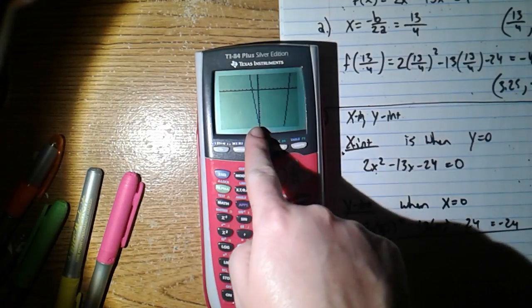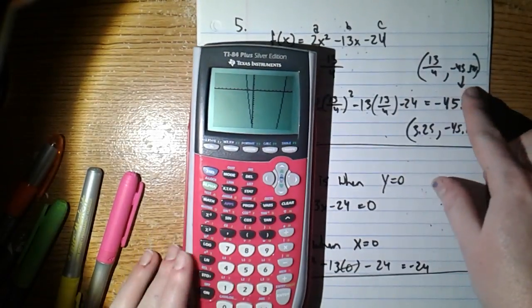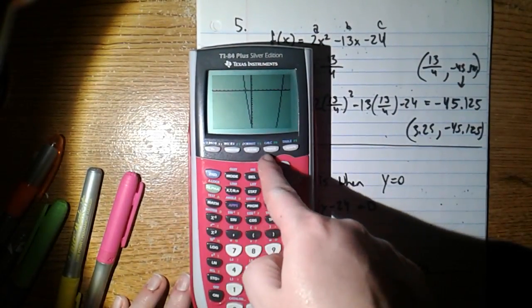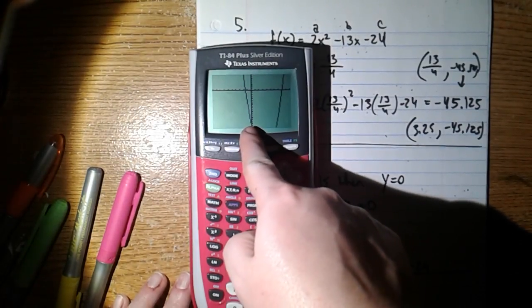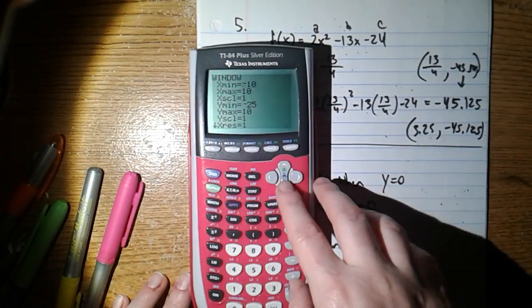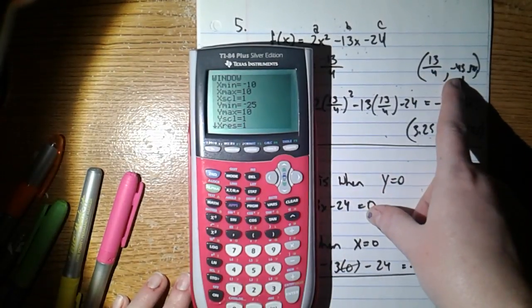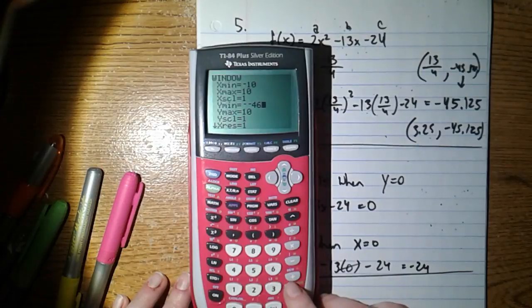Okay, so that shows us our vertex, which we found up here to be negative 45, is going to be down here somewhere. And the line is crossing over here. So if we want to see the whole graph, we could put this down to, since our biggest y is going to be negative 45, let's do negative 46.